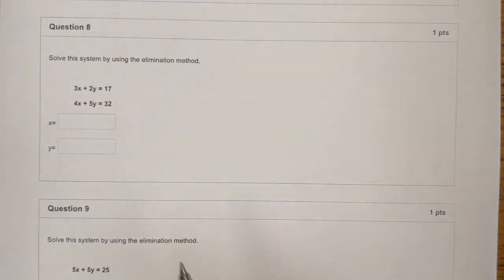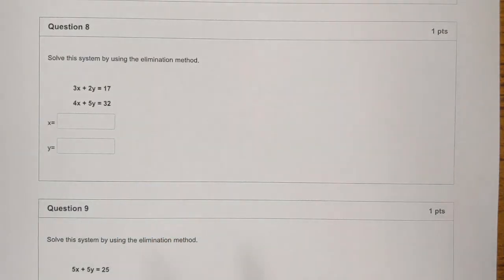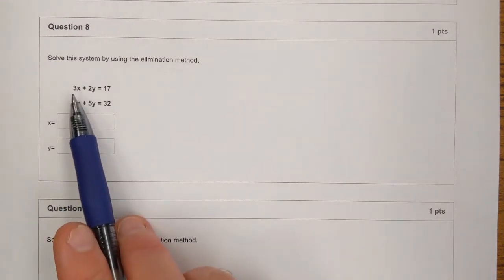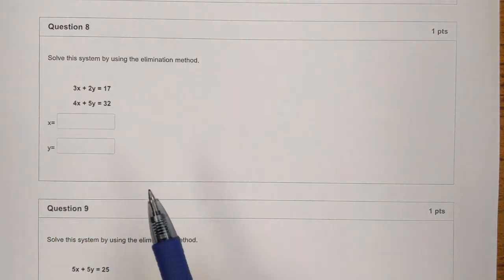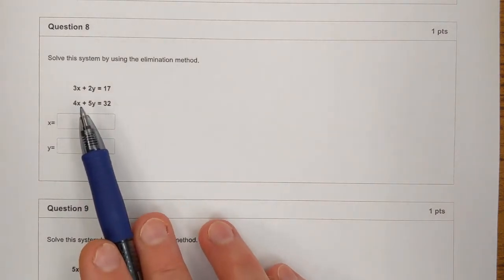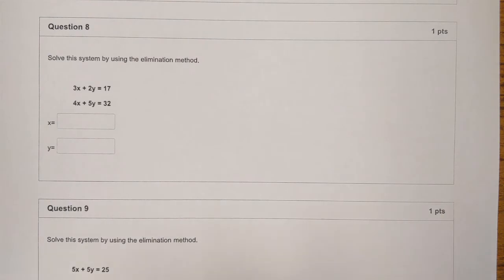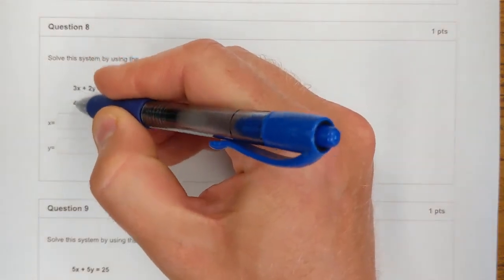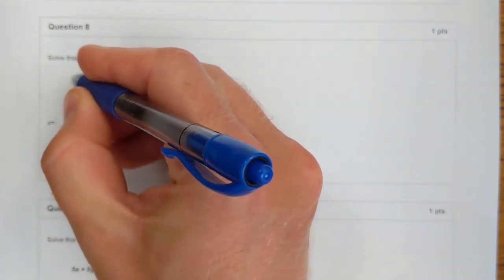Now, I do want you to be aware, sometimes you have to multiply both of your lines by a factor, and sometimes you'll have to make one of your lines negative. So for example, here we have a 3x and a 4x, a 2y and a 5y. It does not matter which column we want to eliminate here, the x's or the y's. I think I already know the lowest common multiple of 3 and 4 is 12. So I'm just going to go ahead and eliminate the x's.